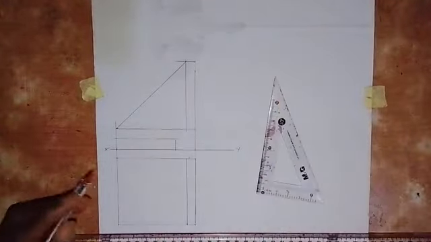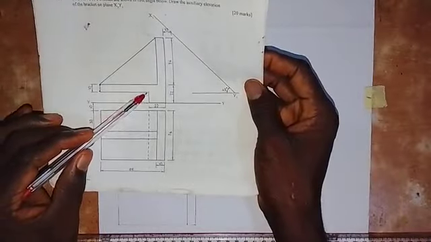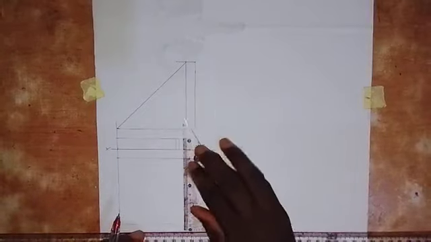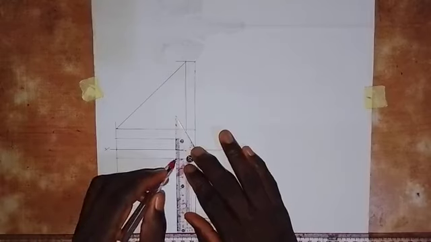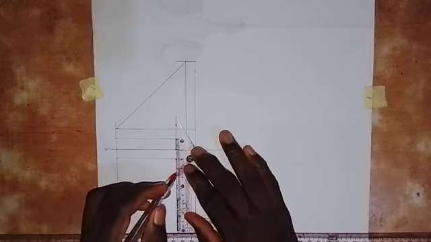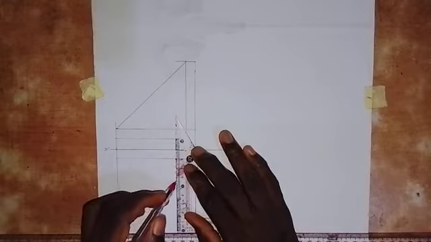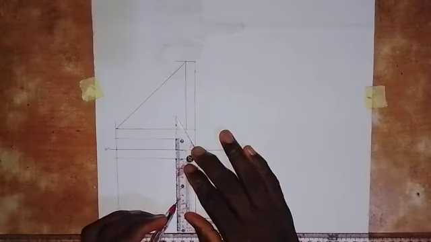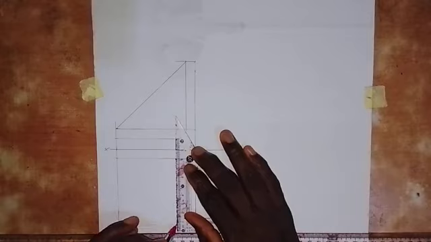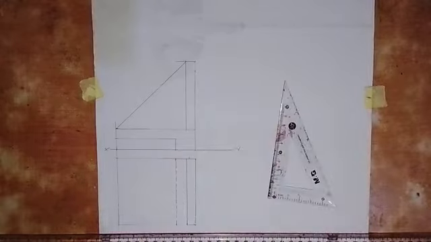Then the line at this point is hidden from us, so we also have to show it hidden. We have to draw it with a short dashes line. How do we do that? We just make it a short dashes line like this. I'm using a red pen for this because of the auxiliary elevation that we want to produce. Okay, so that is the plan.